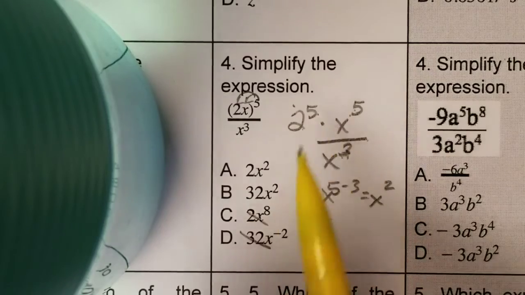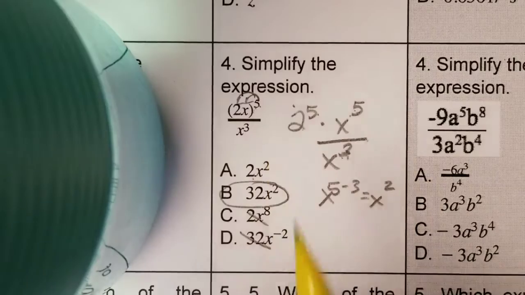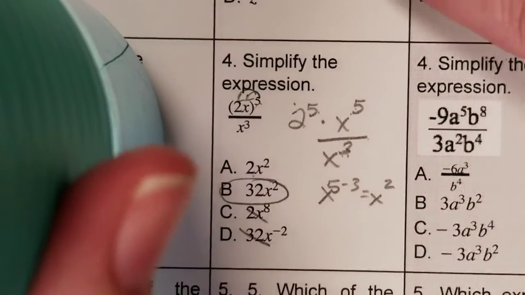Now 2 to the 5th has to be simplified. It's not just the number 2, it's the 32. And again, it's because you have to distribute the 5 to everything.